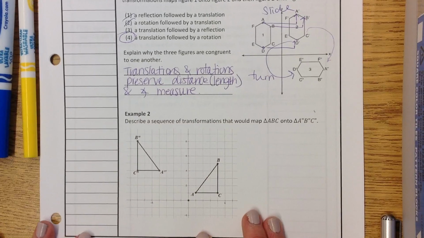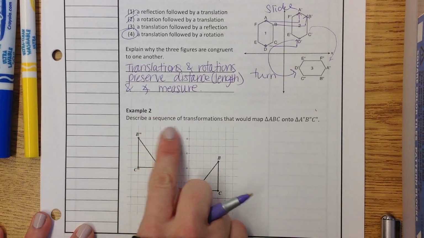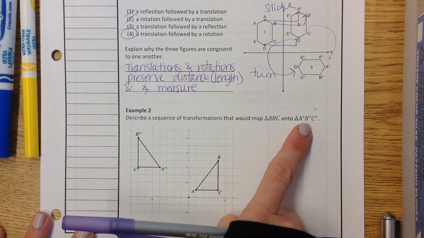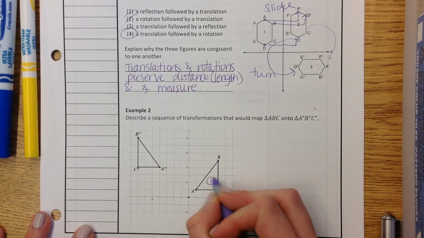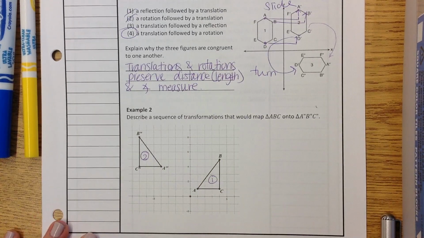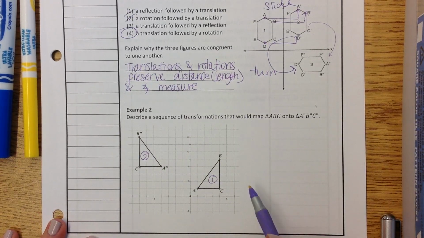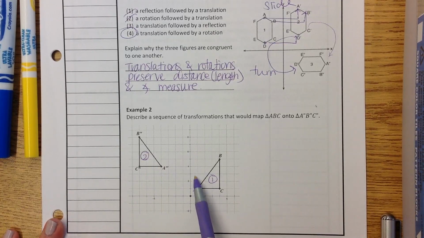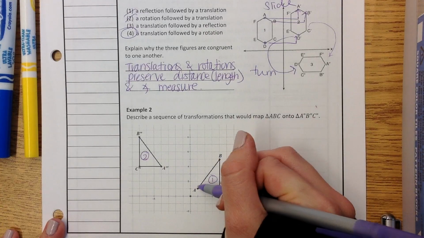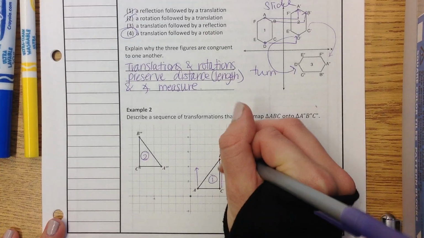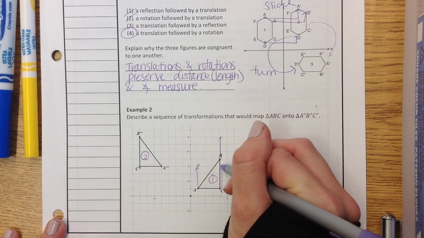In example 2, we're asked to define a sequence of transformations, so again, 2 or more, that would map ABC onto the double prime. So we're starting here and we're moving here. So there's a couple options. You could do this in a couple different ways. The first thing I noticed, though, is that they're not at the same height, right? So I might want to consider moving this up. So if I were to move it up and up and up, it looks like it would land here.